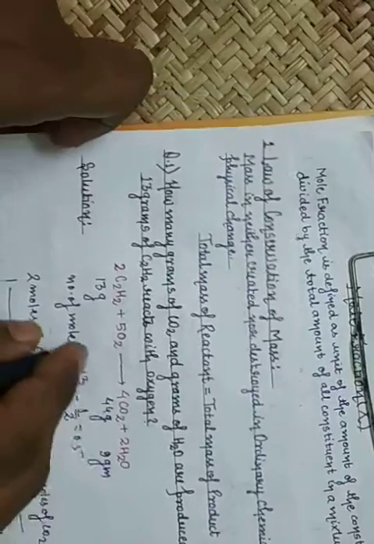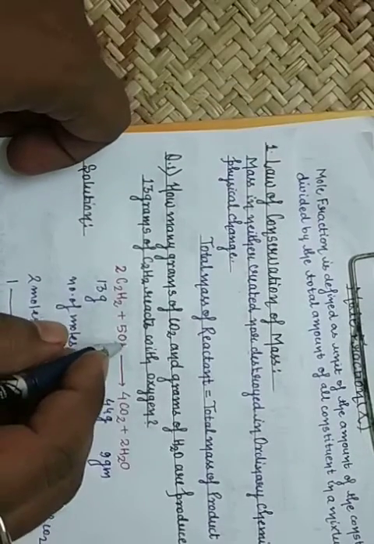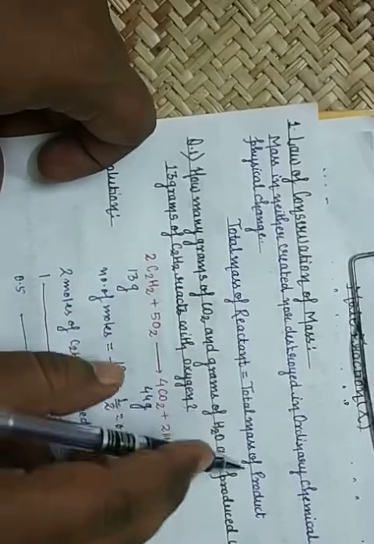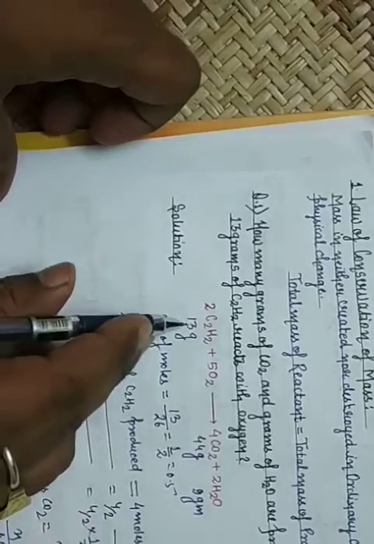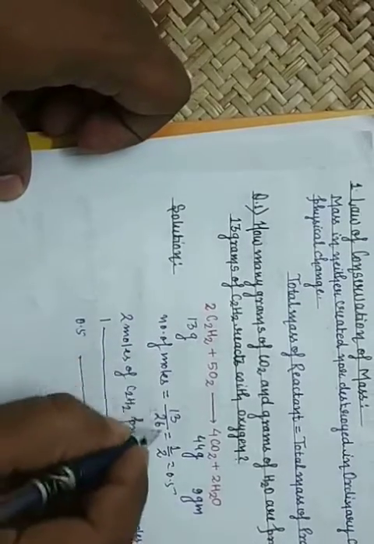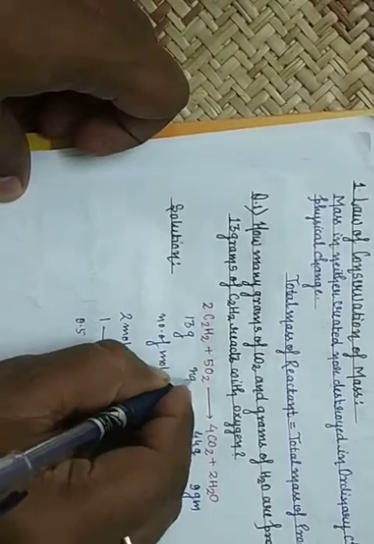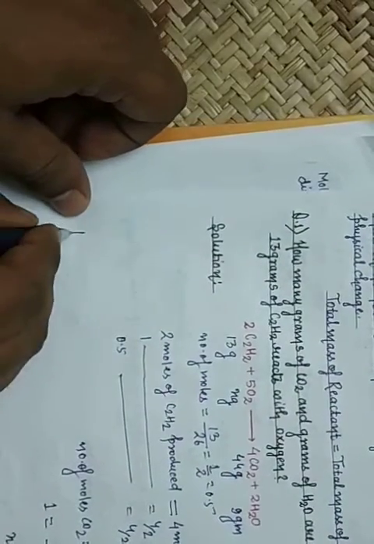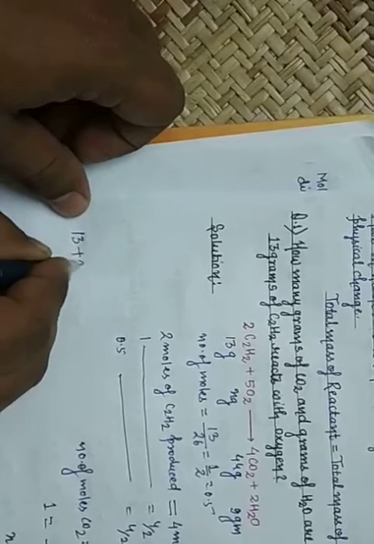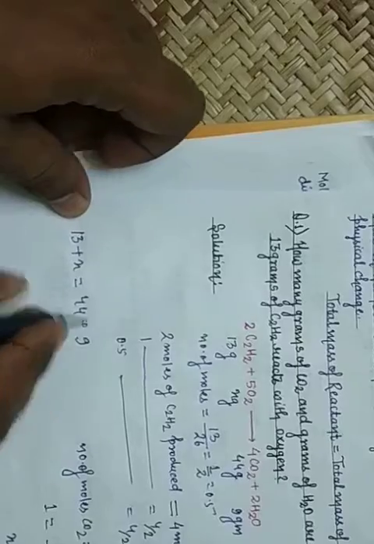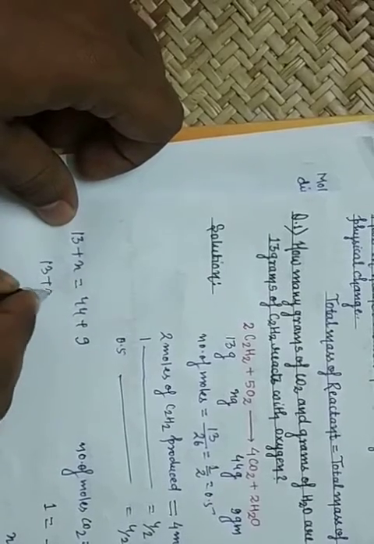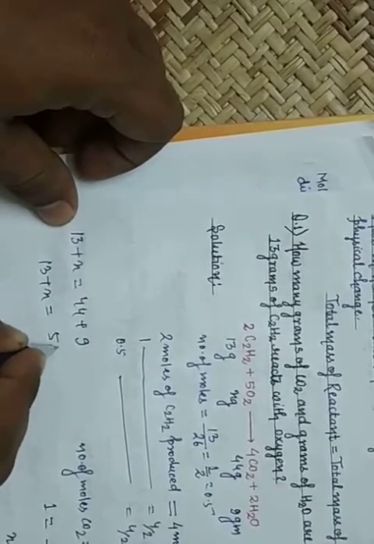Now suppose you find the oxygen mass. You know the formula: total mass of reactant is equal to total mass of product. So you apply it. Here 13, and let the mass of oxygen be X. So 13 plus X is equal to 44 plus 9. 44 plus 9 is 53.